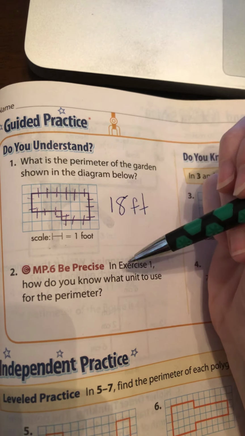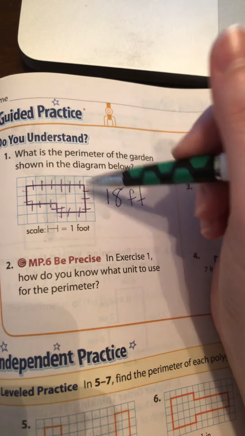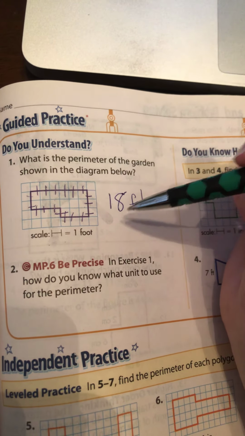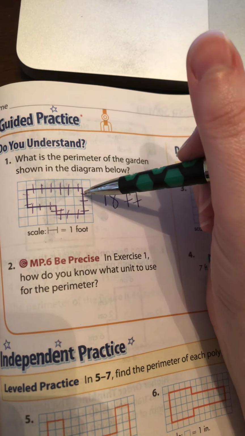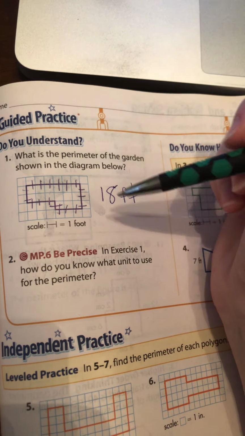And so if I was measuring wood to build a fence or something like that, or measuring the fence around the deck of a pool, wouldn't that be nice? I'd have to make sure I counted all these sections, or I might be short on some wood supply that I need to build it.